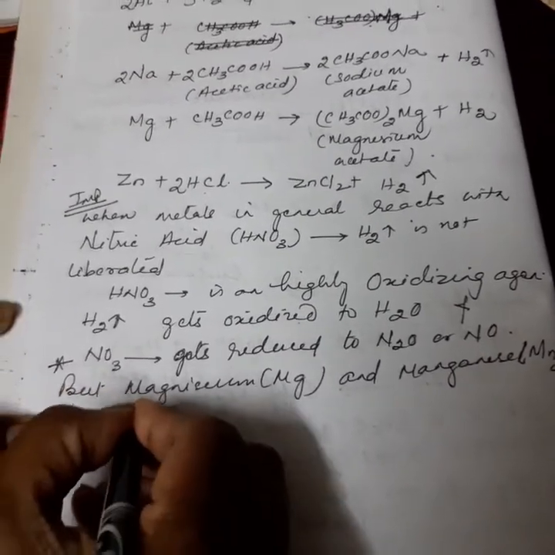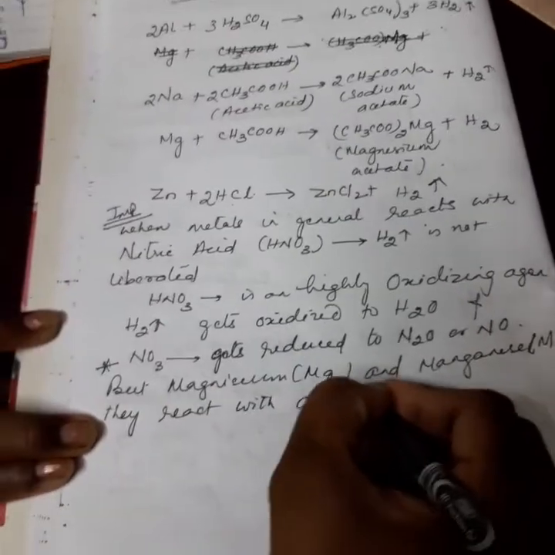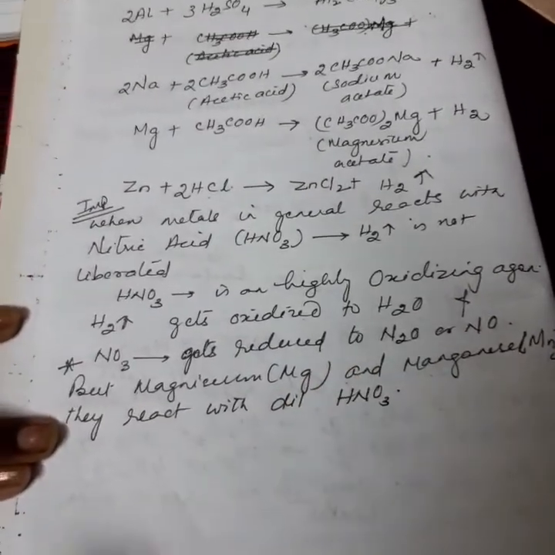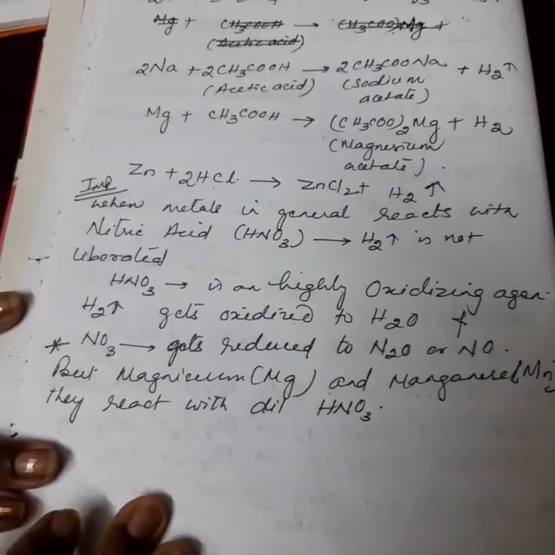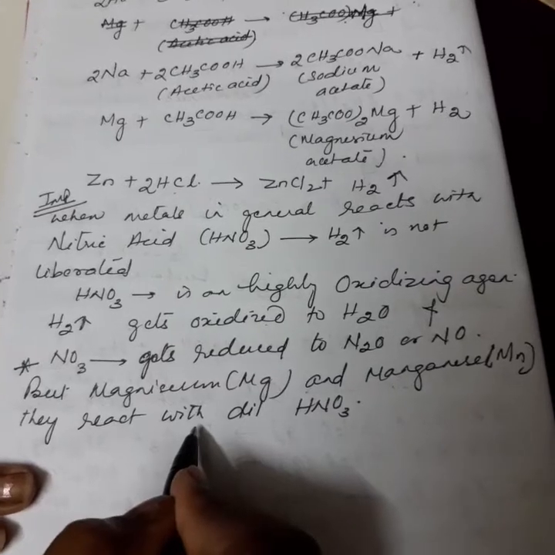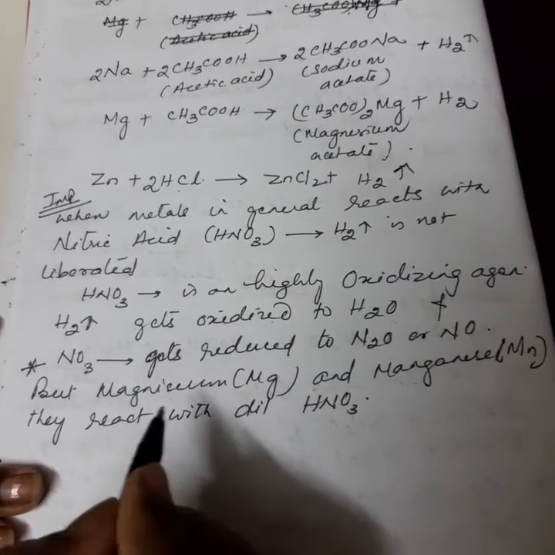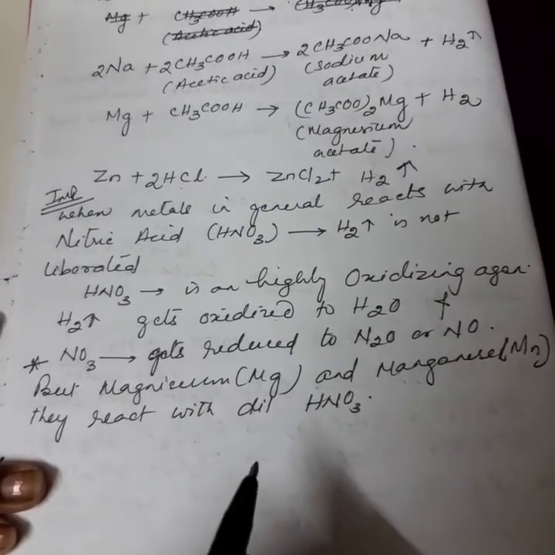Children, science means experimentation. There are always ifs and buts for this, and there are also exceptions.